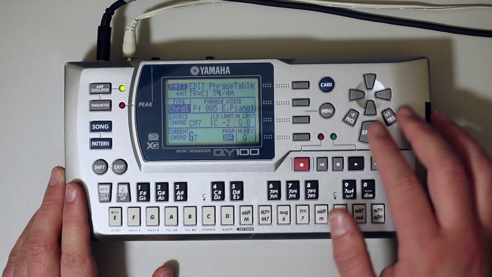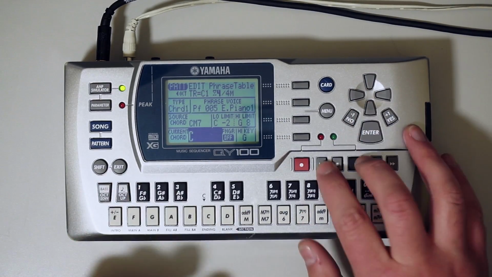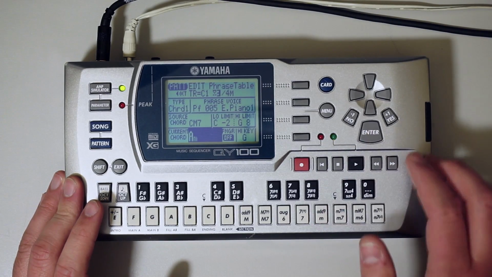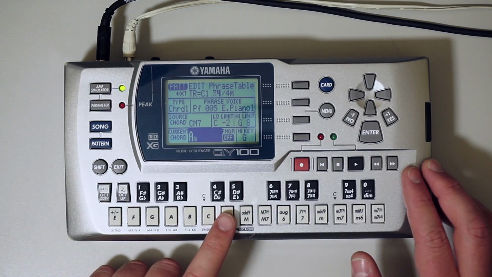Let's see how this sounds with chord 1 selected. This is all the same. And now it gets just transposed.